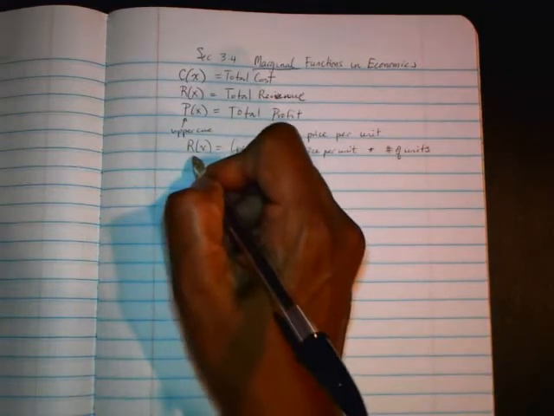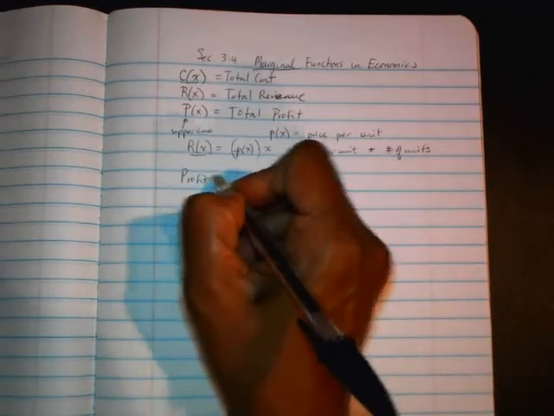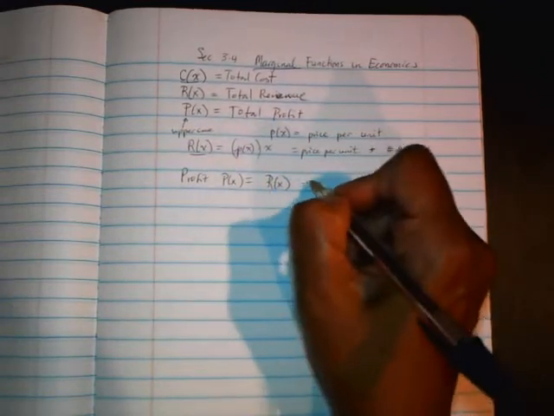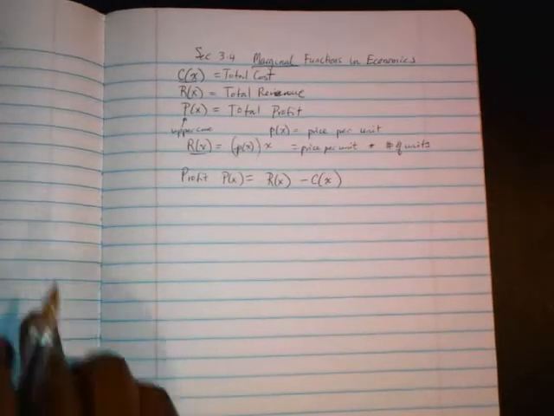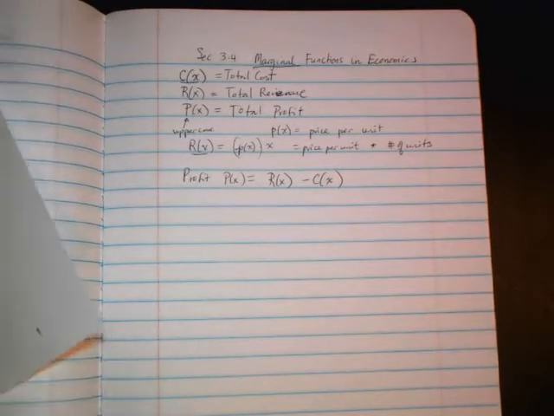Also, if you know revenue and you know cost, then profit, capital P of X, is revenue, capital R of X, minus cost. Okay, we're going to use the worksheet here to discuss marginal cost, and then we'll come back to our notes and discuss some other topics in this section.